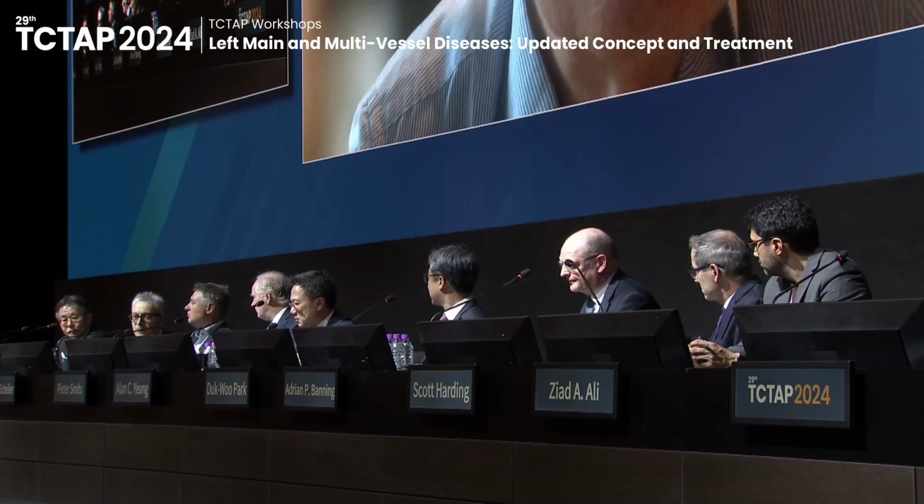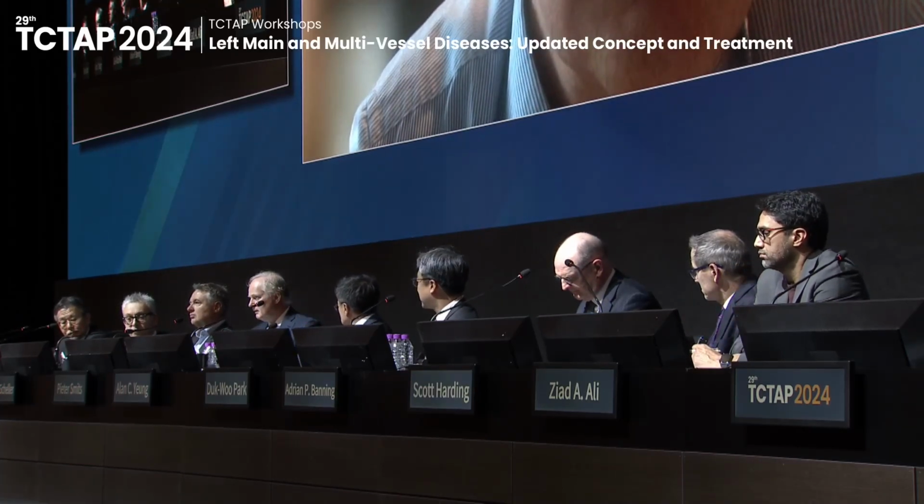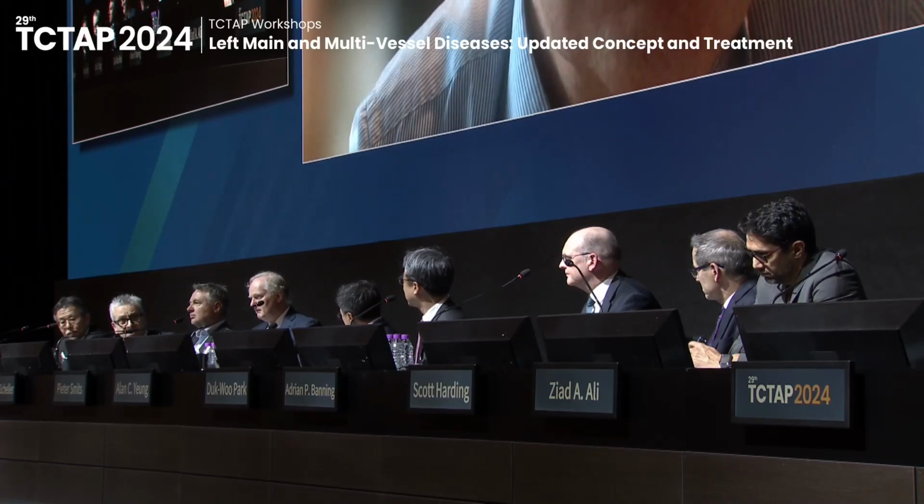I guess one of the questions that I would have is how important do we think the endpoint of repeat revascularization is in making our decision-making strategies, particularly in that it's not really a spontaneous outcome. It requires a decision by either the surgeon or the interventional cardiologist to undertake it, and it requires agreement by the patient, and the propensity to undertake it is much lower in PCI than surgery. Is it important as an endpoint when deciding best strategy for patients?